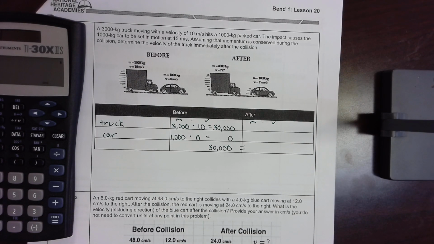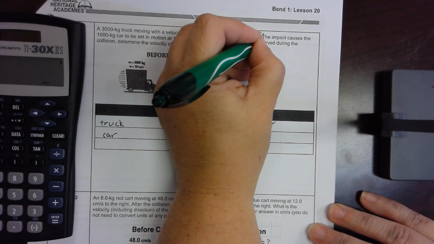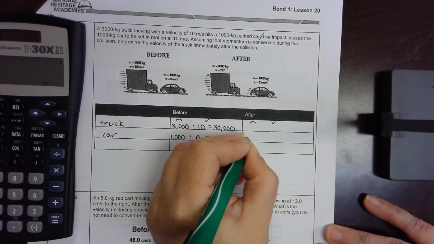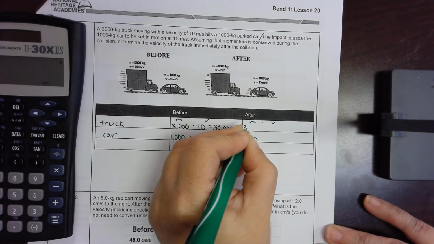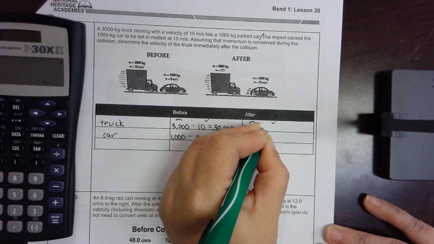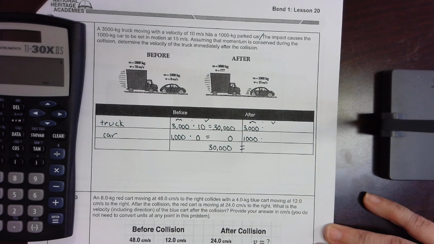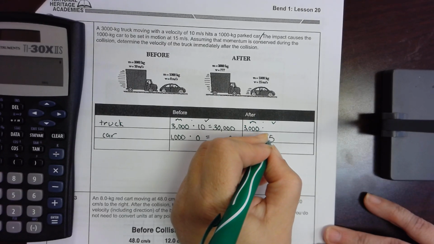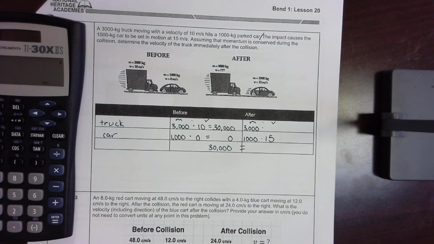The impact, so this is after our collision, the impact causes the 1,000 kilogram car. Of course, our truck still weighs 3,000. To be set in motion at 15 meters per second. So we know the velocity of the car is 15 meters per second.